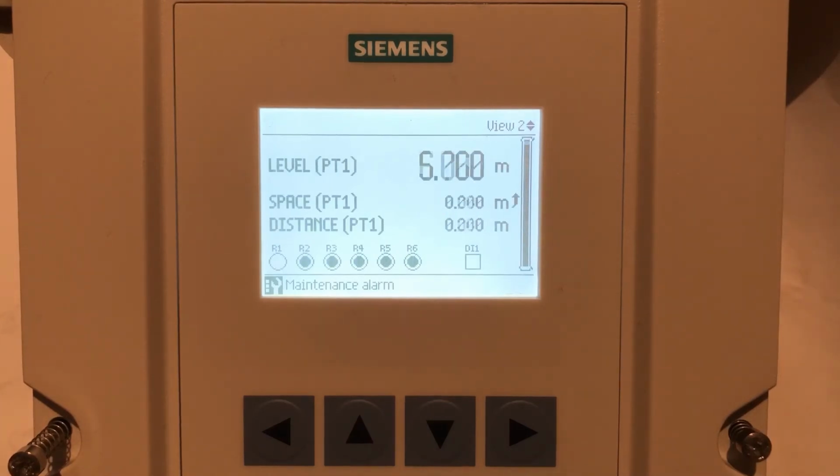We can see on view 2 that we currently have 5 of our 6 relays running. We can also see that the vertical bar graph is tracking our level and will go from 100 down to 0%. All of our relays are set to turn off in this current setup at 0 meters.